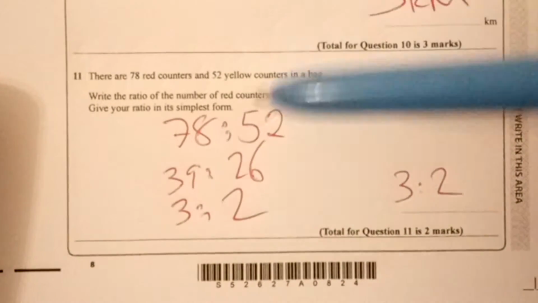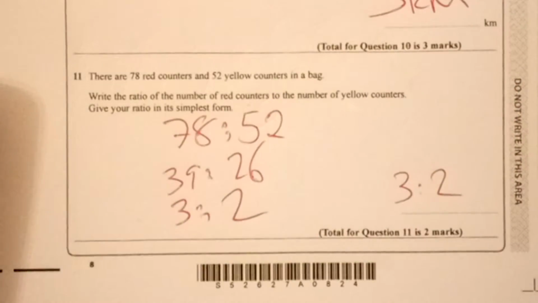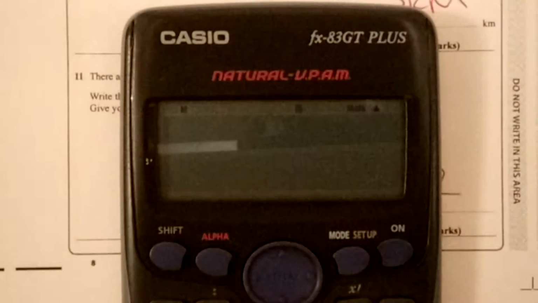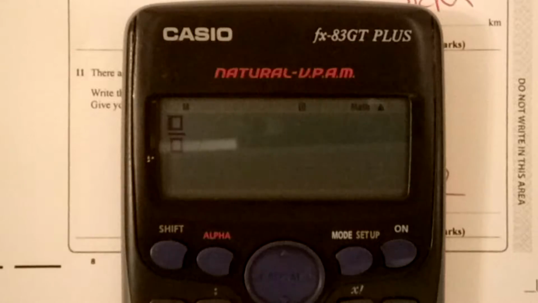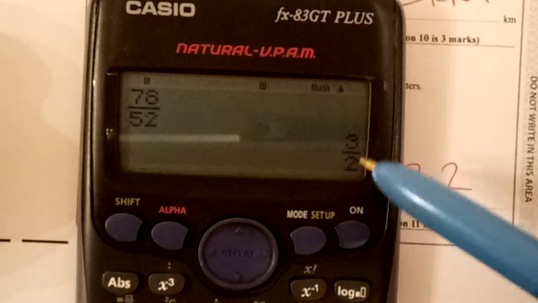If you're good with maths, 13 actually goes into both of these, so I could have divided them both by 26 to get to there. Now, in my calculator, I could cheat. It's not the best thing to do, but I do have the fraction button, and my calculator naturally cancels down fractions. So if I type this in as 78 over 52, okay, I actually got 3 over 2.